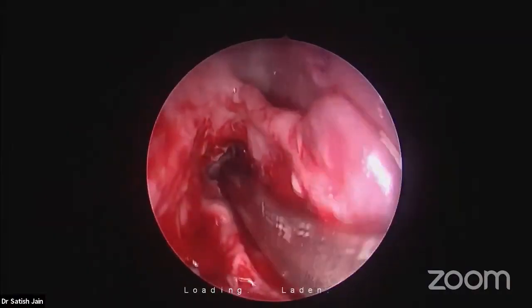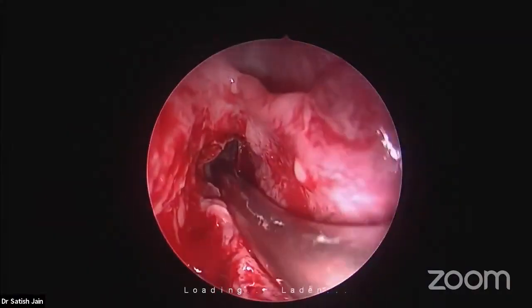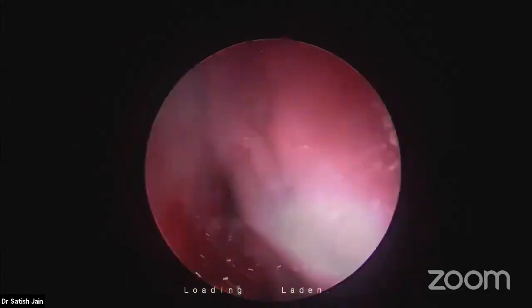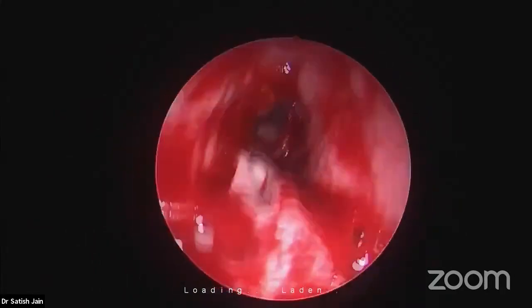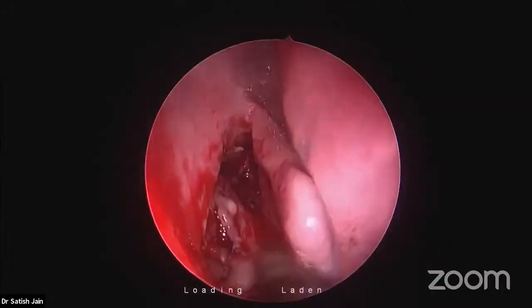This is articulated punch. For residents' sake also, if you could say how suprabullar recess can be differentiated from a frontal recess. Definitely, I will show you now.